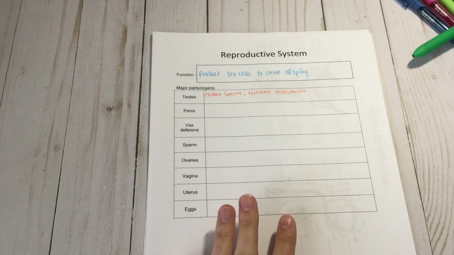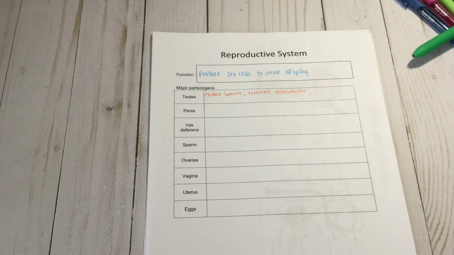It uses, remember when we talked about the digestive system and your esophagus does peristalsis, where it squeezes and releases, squeezes and releases? It uses that same movement to move sperm into the vas deferens, which we'll talk about in a second.